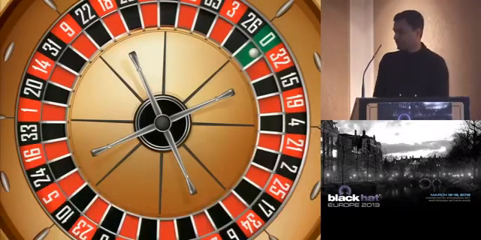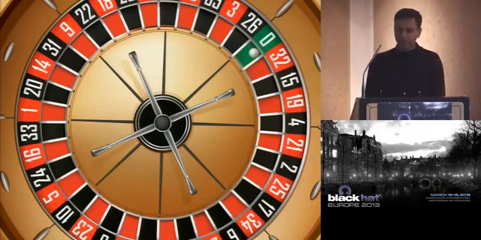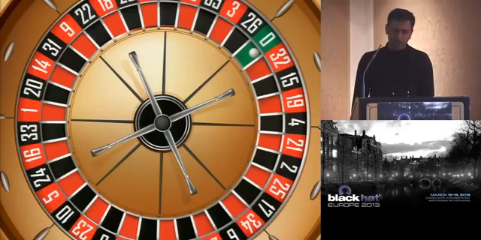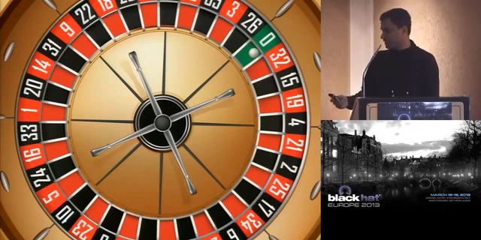So now let's try out our demo as Rafael spins the roulette and see how the Chrome sandbox and Adobe sandbox stand up to our exploits.